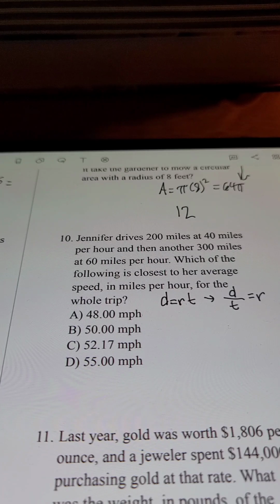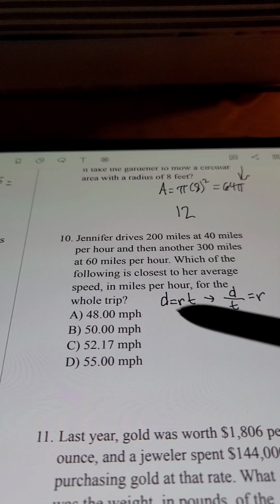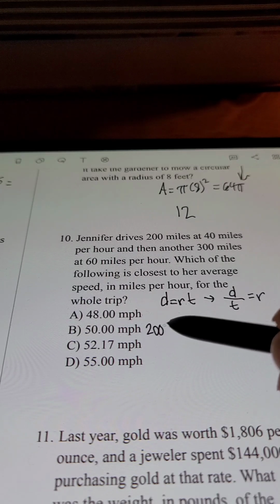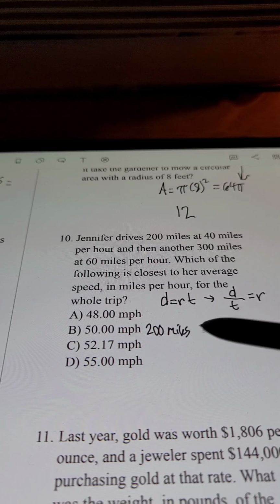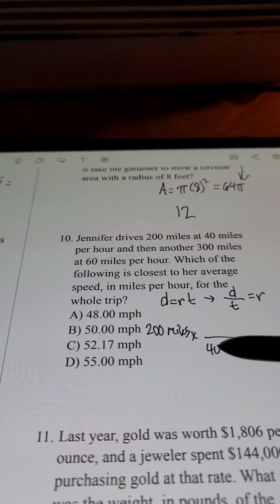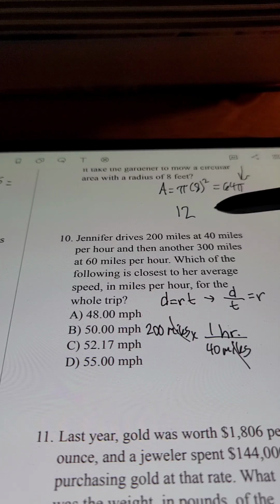So let's do that. Let's focus on the first situation with the 200 miles at 40 miles per hour. So 200 miles times 40 miles per every 1 hour, that would cancel out miles and miles and give you the total number of hours for the first portion. So when we do that, we get 5 hours.